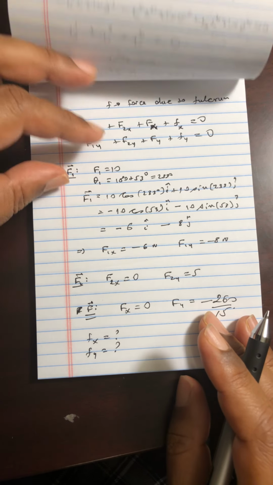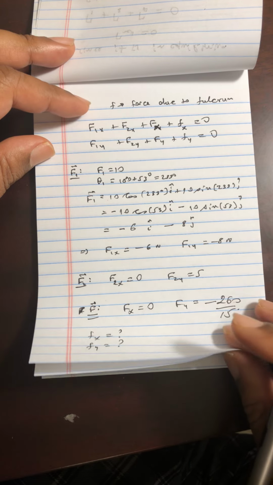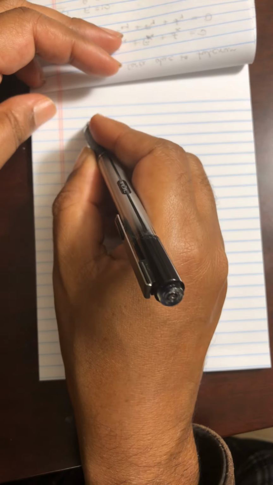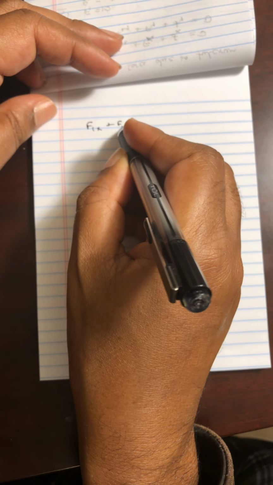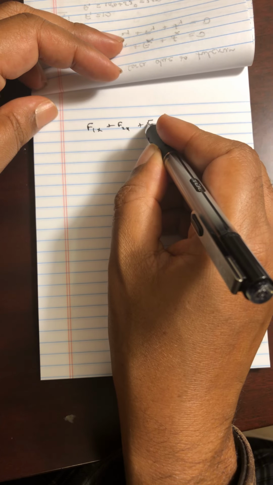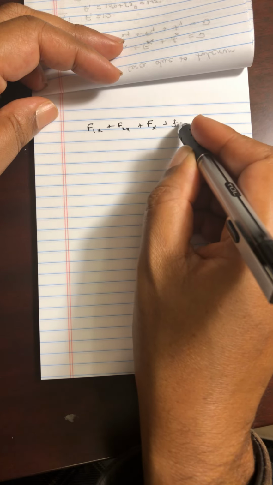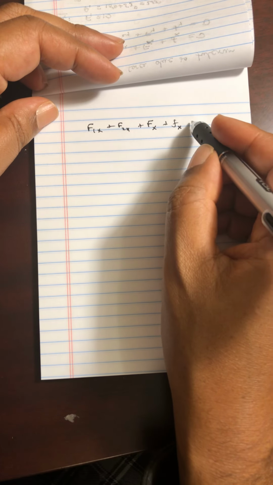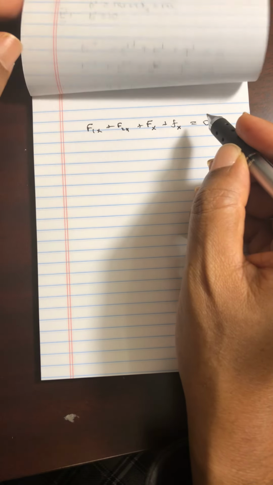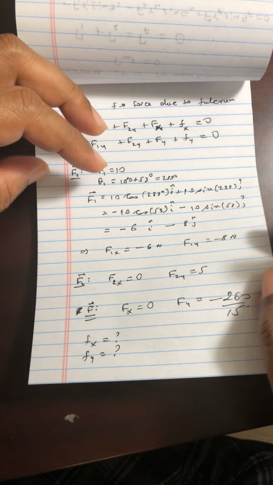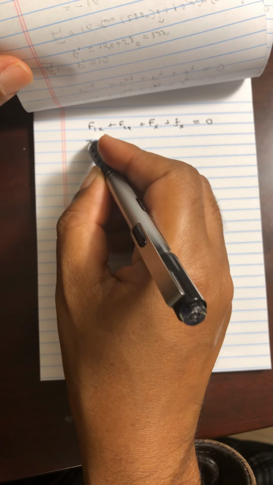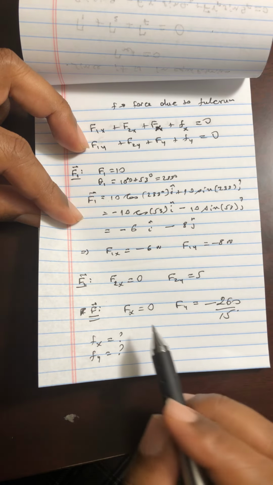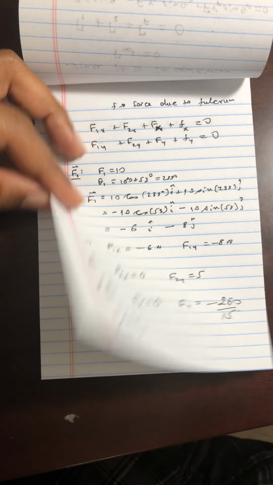So let's go back to the x equation. The x equation is f1x plus f2x plus Fx plus the x component of the force of the fulcrum equals 0. We just calculated f1x is negative 6, so this is negative 6, and then f2x is 0.